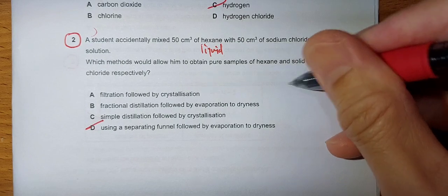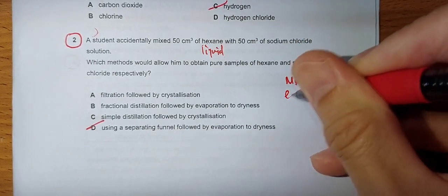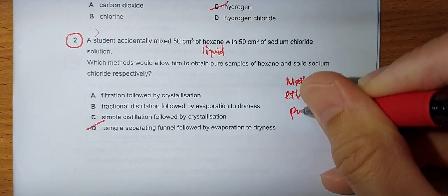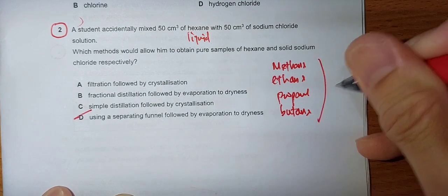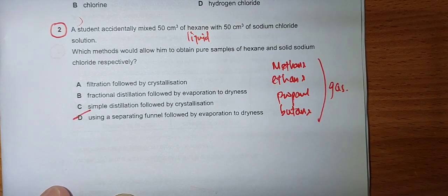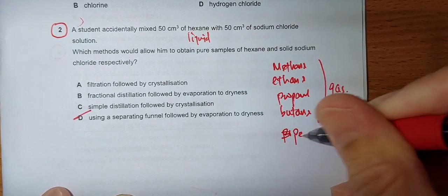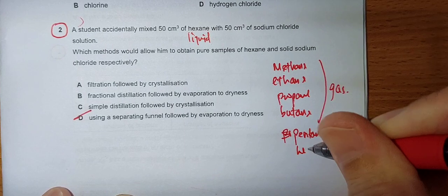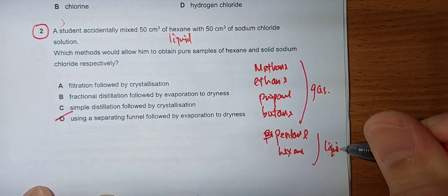In general, for the alkanes, methane, ethane, propane, and butane, all these are gases. Likewise for the alkene homologous series, ethene, propene, butene, all of them are gases. Then after that, pentane, hexane, heptane, all of them are liquid.